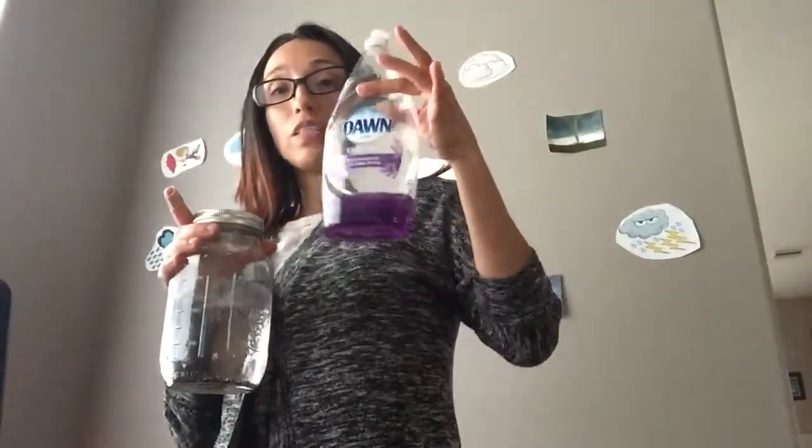So today we are going to do something exciting. We are going to make a tornado in a jar. Each of y'all at your tables has a jar. Some of y'all have the dish soap, and some of y'all have the glitter. Me personally, I am going to use the glitter because that's my favorite.